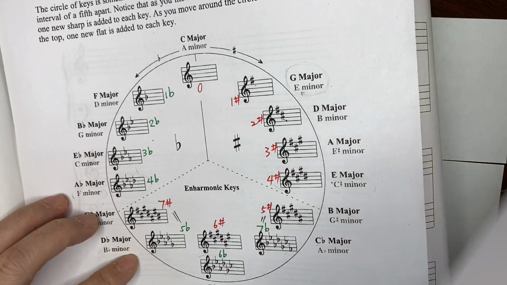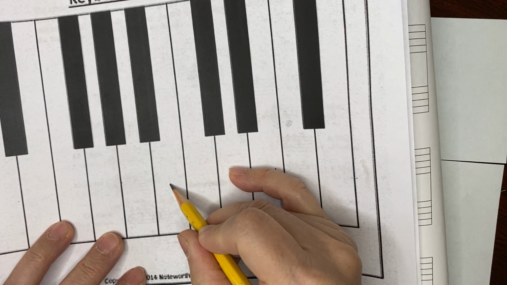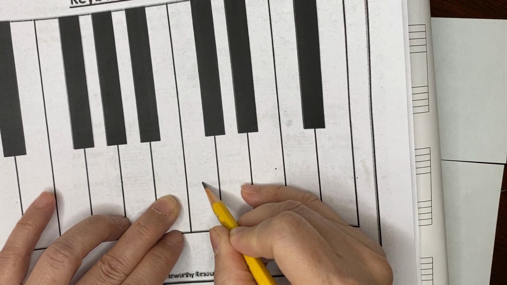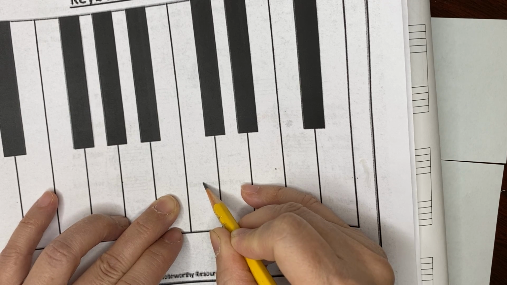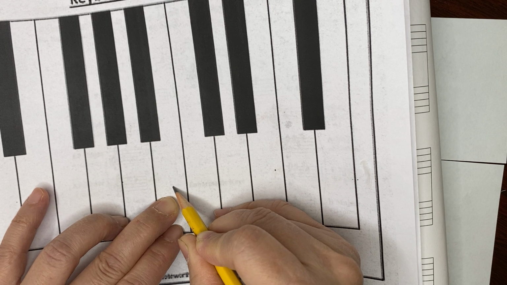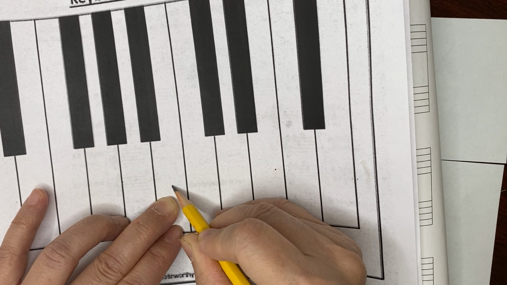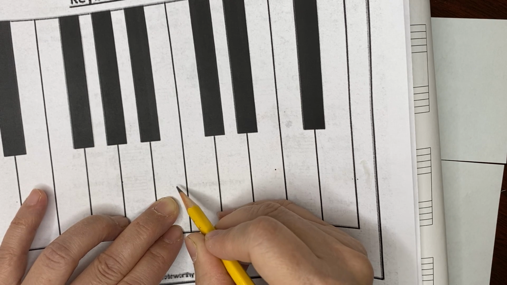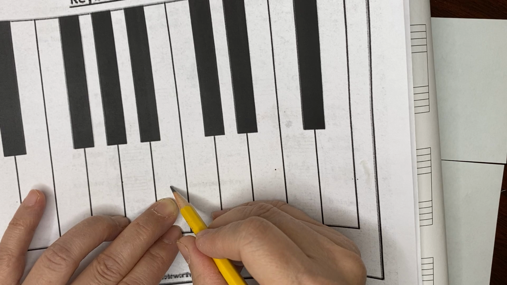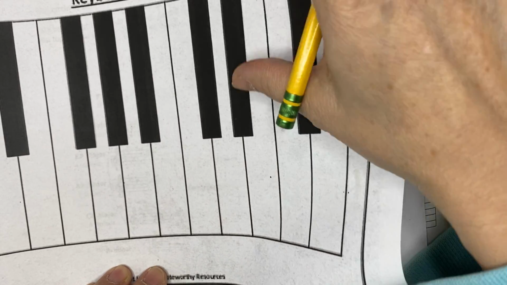B is exactly the same as C flat. This is key B. This is C. C flat goes 1 half step down to this white key. So C flat on this white key is exactly the same as B. That's why we name them enharmonic notes. Or in the key signature, we name B major exactly the same as C flat major. Okay.